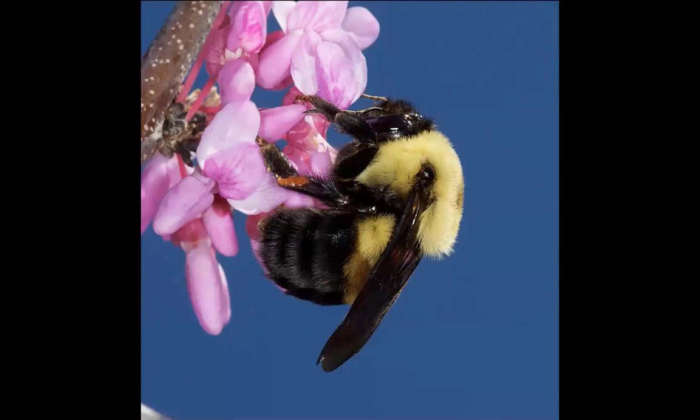More than one species. Bumblebees overwinter as queens. So when they come out in the spring, they don't have any workers to help them. So they need access to abundant, very convenient forage. That's exactly what redbud provides. And then the queen can easily get that colony going.